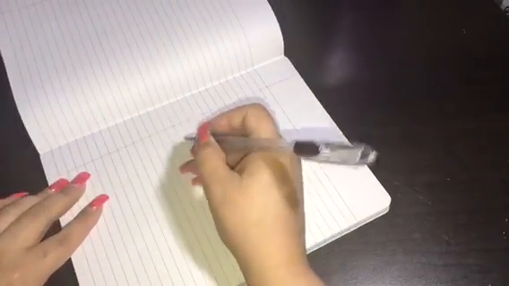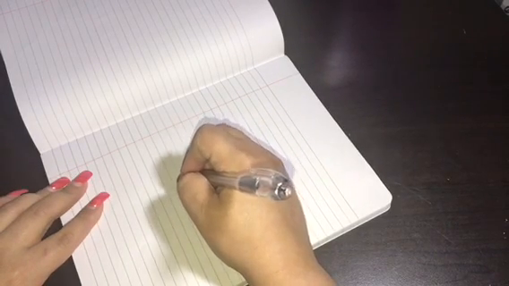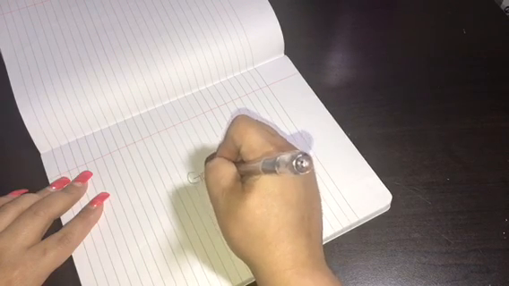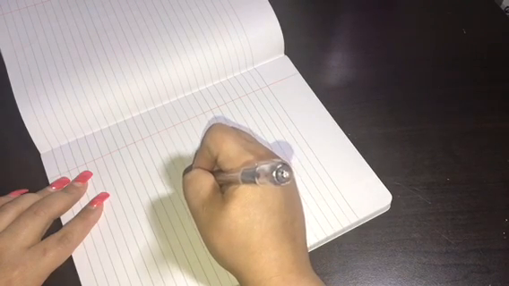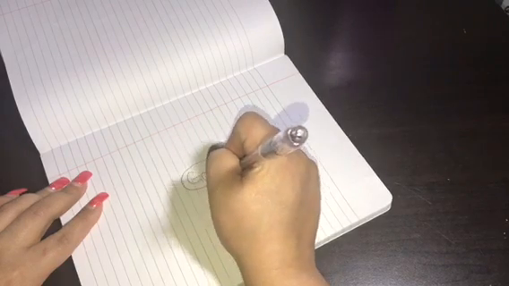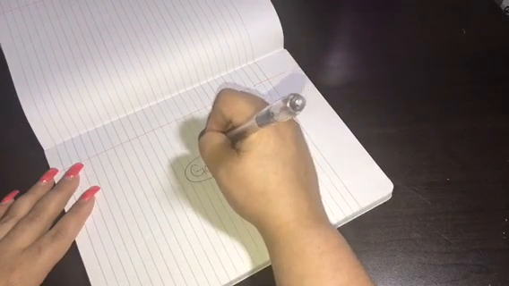In the center, you'll write the word God, and then you draw a circle around it, or oval shape, like that. And then if you want, you can just put number 1 on the top.